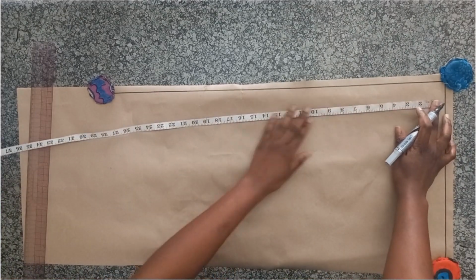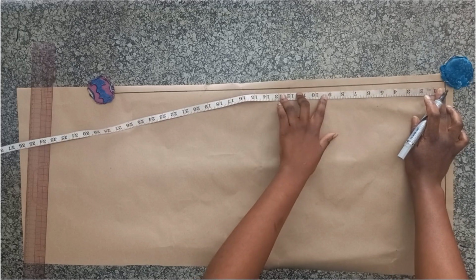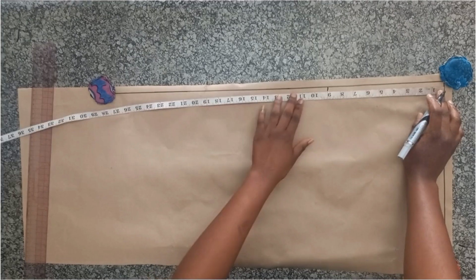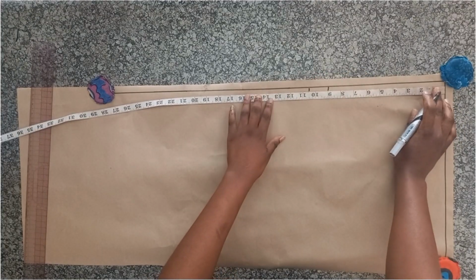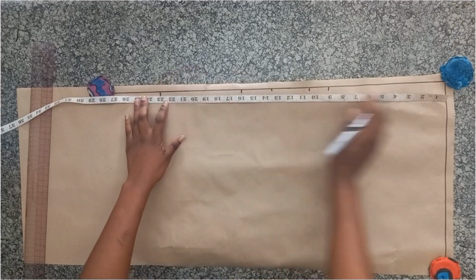Next, I'll be placing my vertical measurements, which are our chest line, bust line, under bust line, waistline, and our top length.